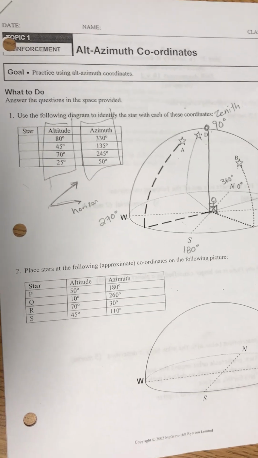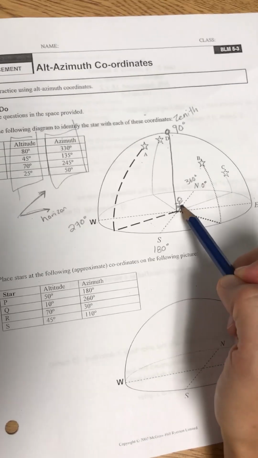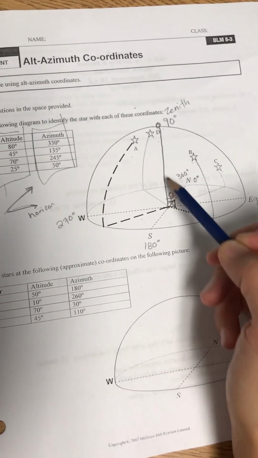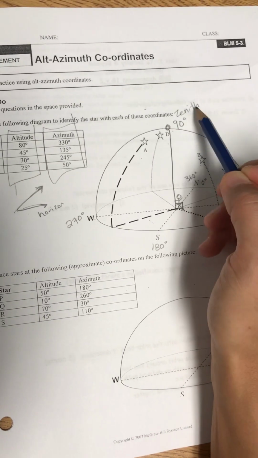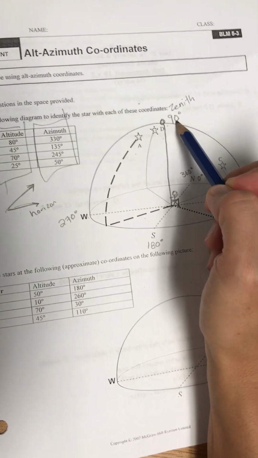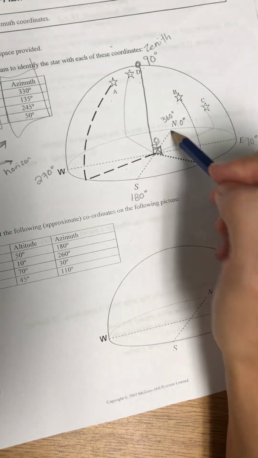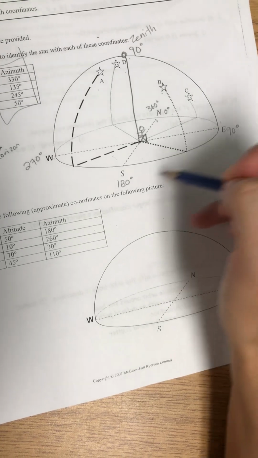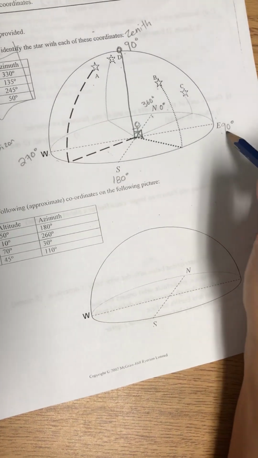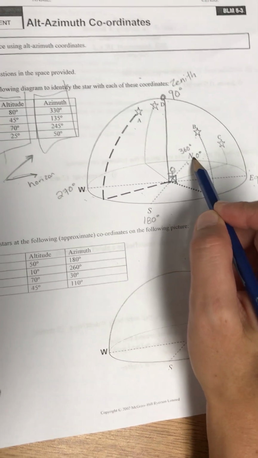For these altitude and azimuth coordinates, where you want to start is you want to give yourself an observer, then draw a line up to the top of the celestial sphere, which is the zenith, and label it as 90 degrees. Then it's also a good idea to label your directions. You have north, which is 0 degrees, east, south, and west. So let's go ahead and label that 90, 180, 270, and if it's all the way around, that's 360.